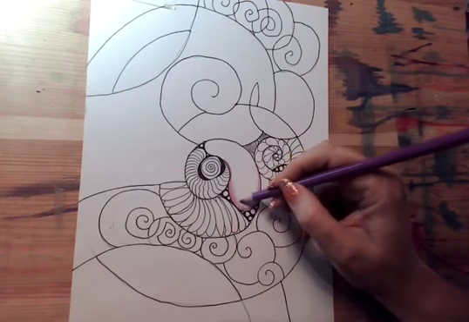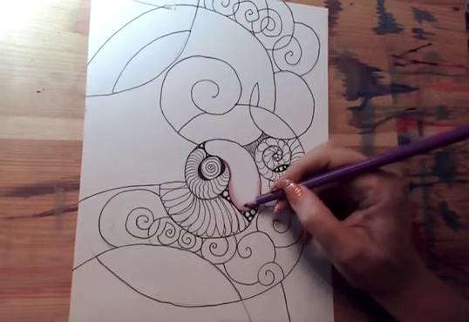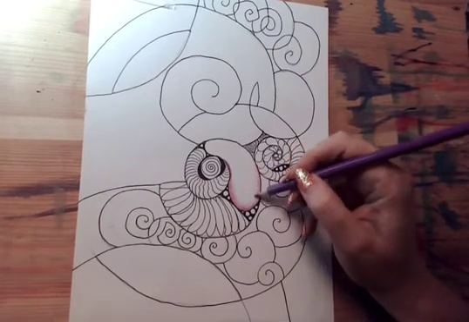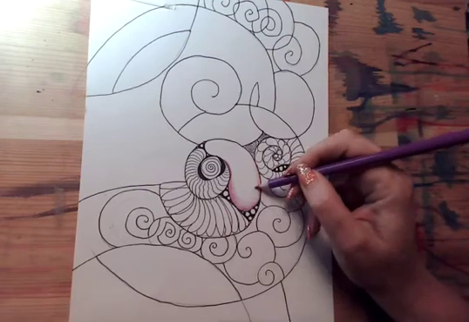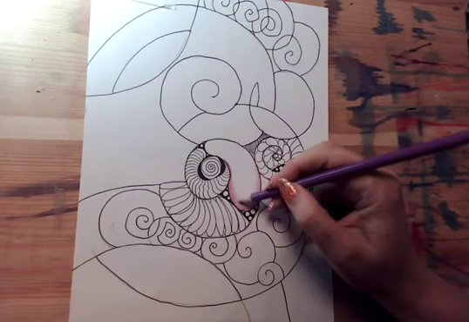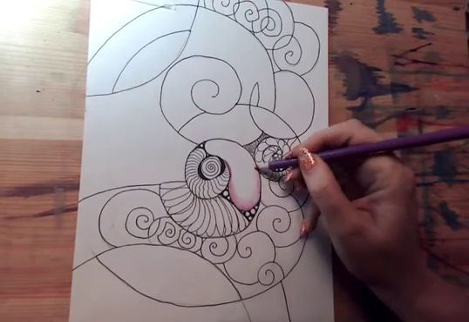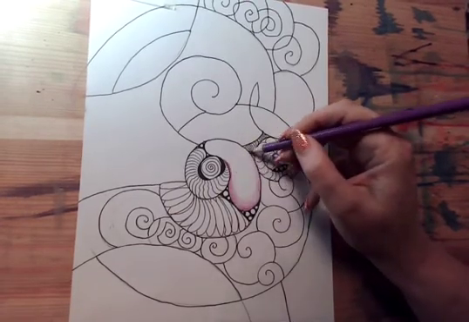So to get this effect, you push down for the darker bit, and then you ease up, and you've got far less pressure going through your hand onto the pencil, and you can just blend that area of lilac in. And hopefully what you're seeing is quite a nice, soft, graduated colour. I don't want it to be too strong. I don't want it to be like a band around the bottom. I want it to be quite well blended.